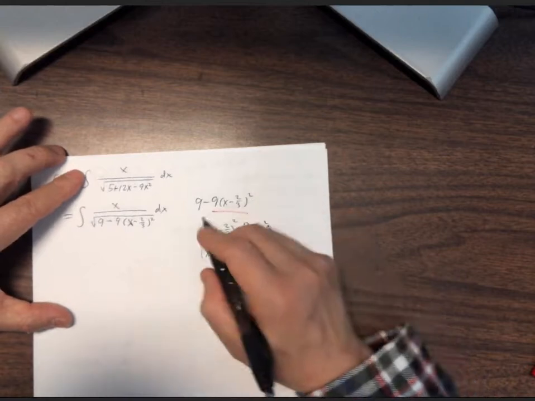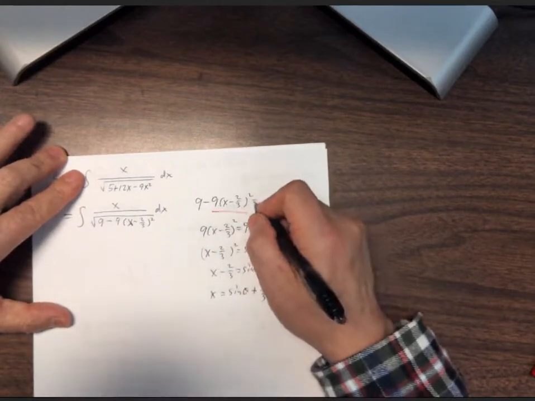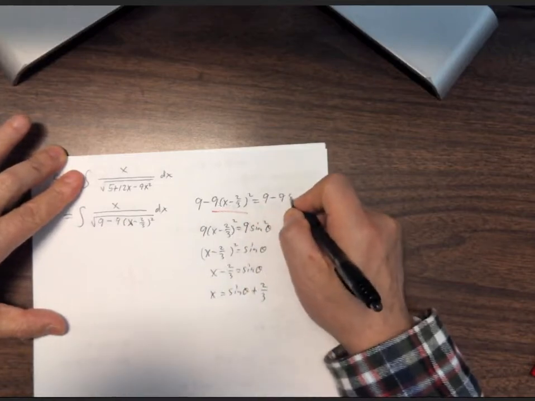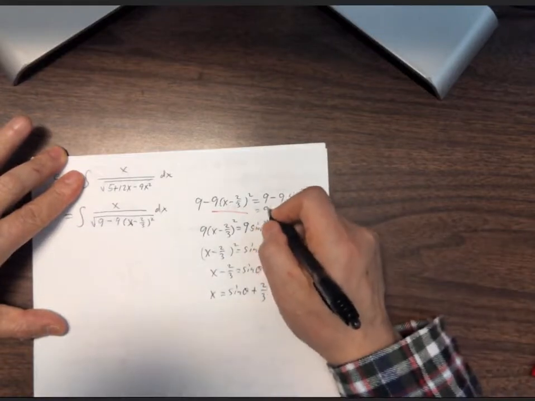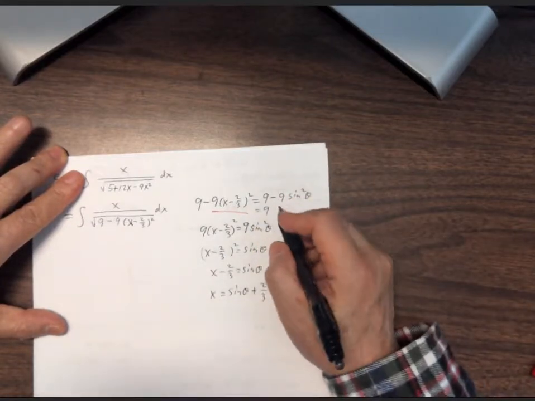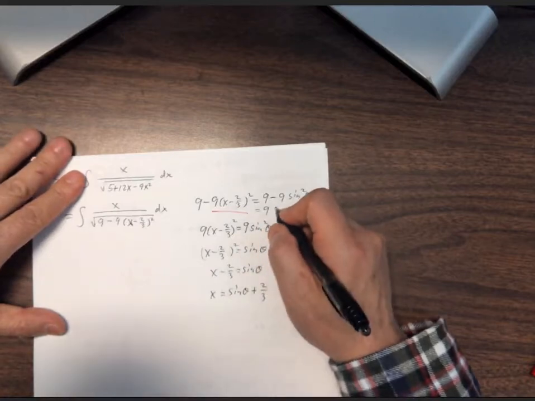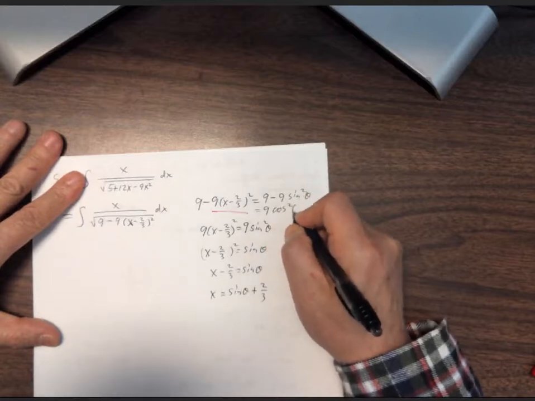Now 9 minus 9 times the square term becomes 9 minus 9 sine square. And we pull out the 9, it will become 1 minus sine square left, which is cosine square.